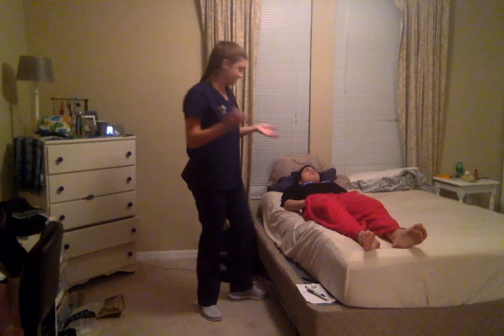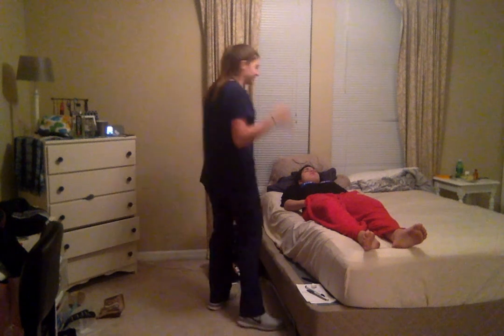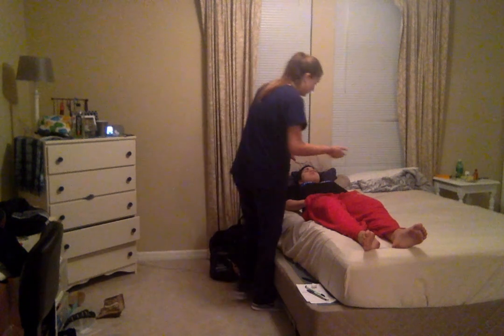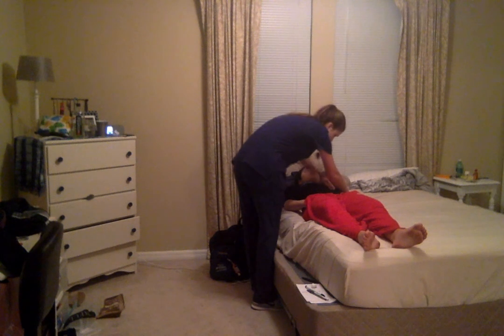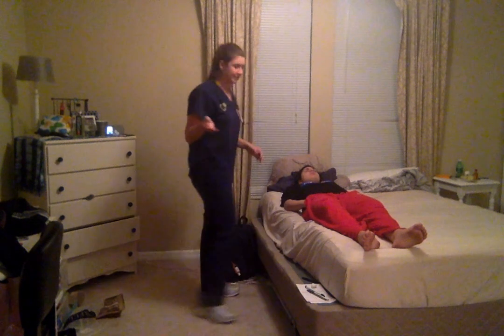Next, I'm going to come to the other side, or I'm going to just reach over in this case. Typically, I would get on the other side of the bed. And I'm going to palpate for the spleen. So I'm going to put my hand in again, and again, I'm going to walk it up. Breathe in. And palpate, and breathe out. So the spleen is actually not palpable in this case.